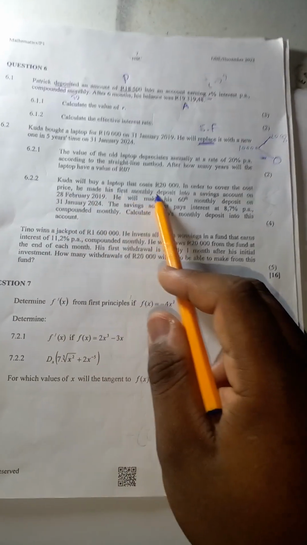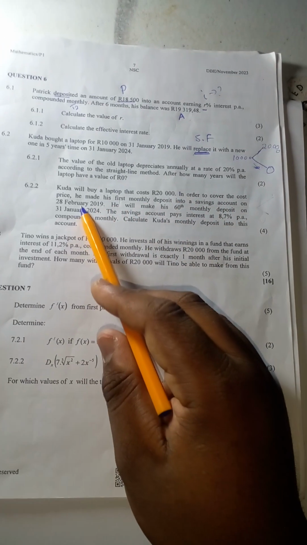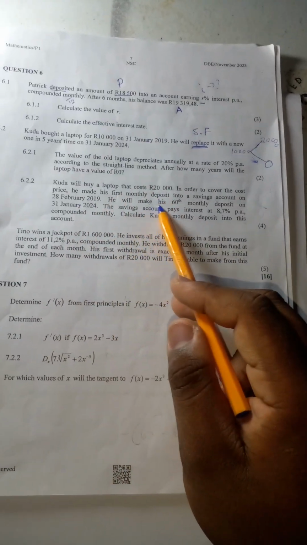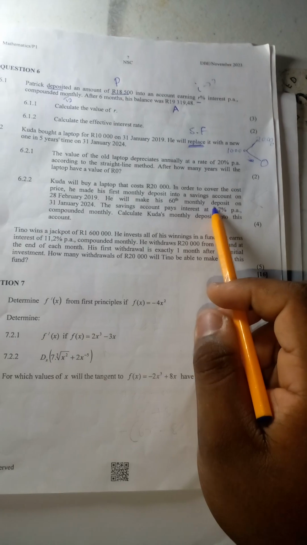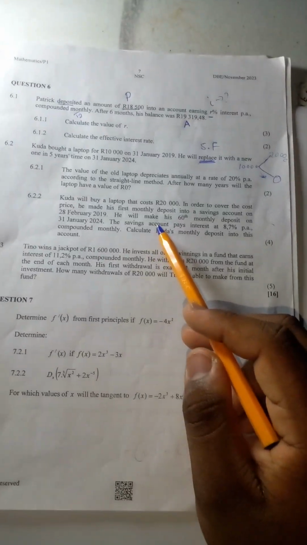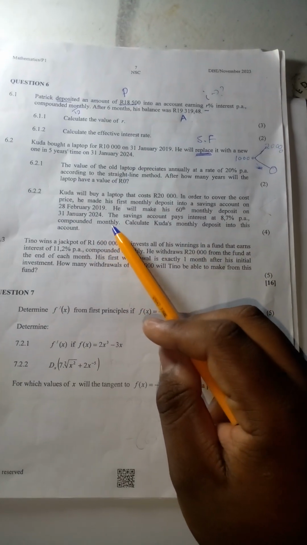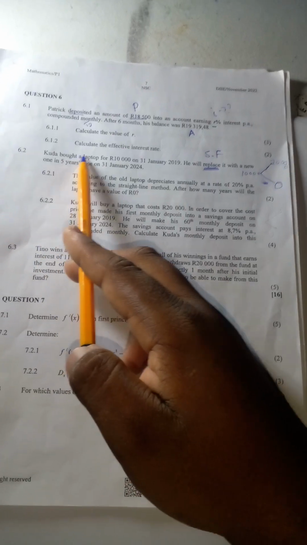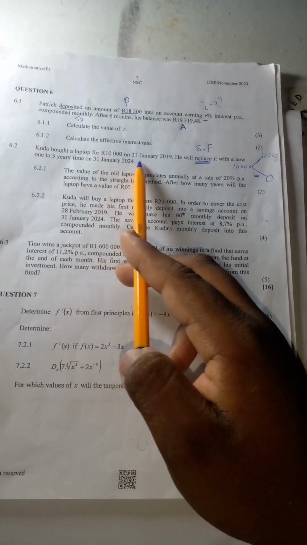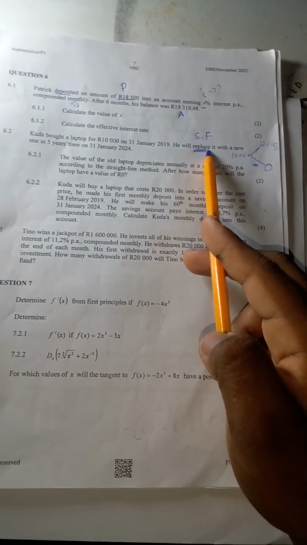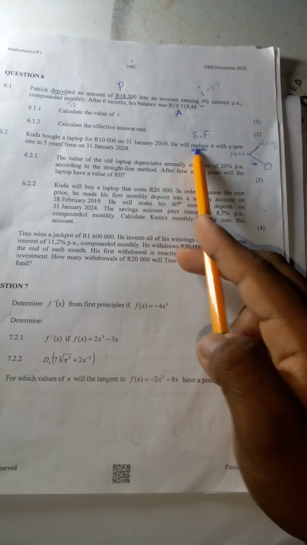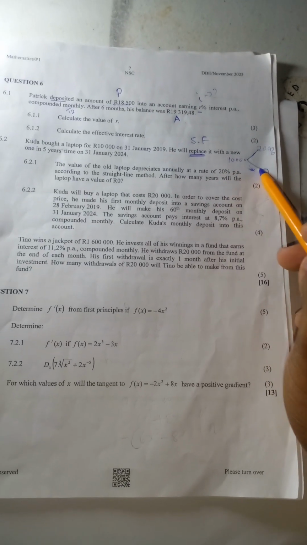He made his first monthly deposit into a savings account on 28 February. He will make his 60th monthly deposit on 31 January 2024. The savings account pays an interest of 8.7% compounded monthly. So now check something. We can see the statement saying that Kuda bought a laptop for 10,000 on 31 January. He will replace, and I told you that after saying this word replace, I already know that they're talking about sinking fund.